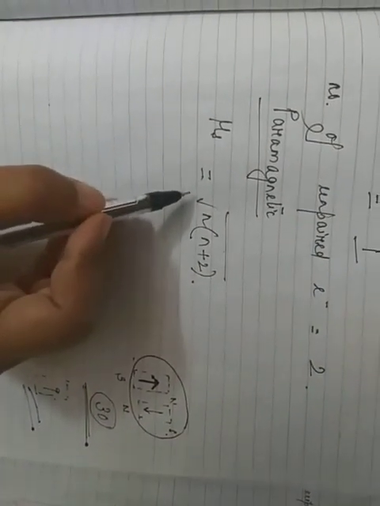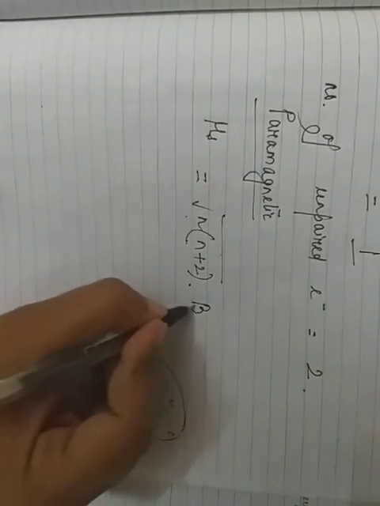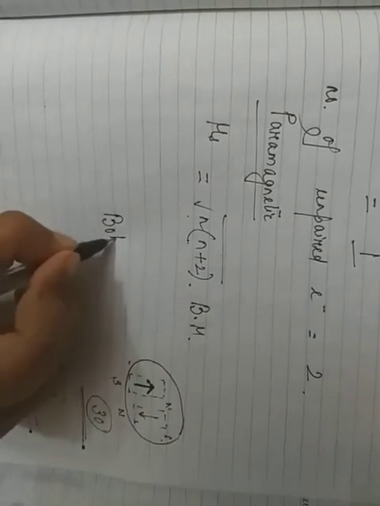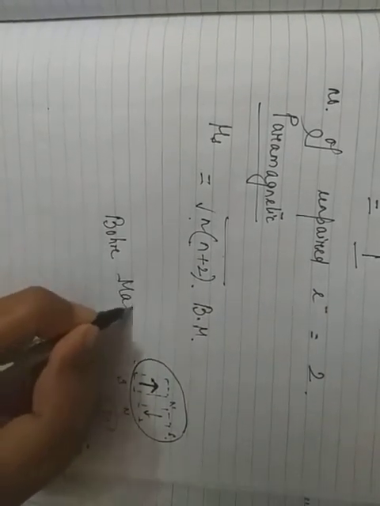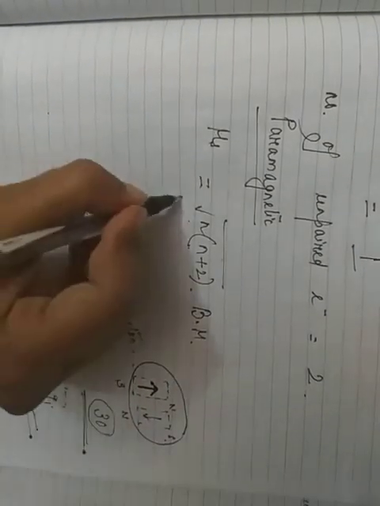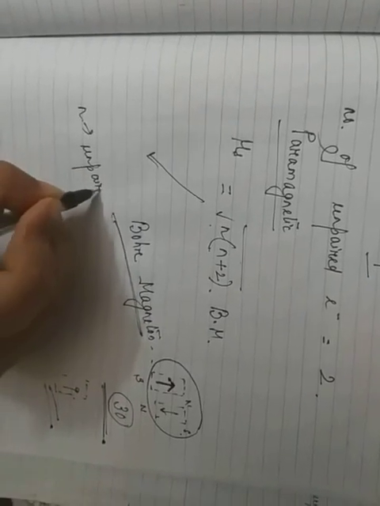This magnetic domain or non-zero magnetic moment is actually responsible for the spin only magnetic moment, which is represented by square root of n into n plus 2 Bohr magneton. The unit is Bohr magneton, where n is the number of unpaired electrons.